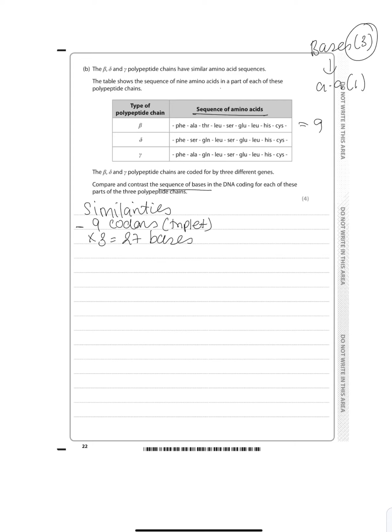That's first similarity. Second similarity is if we look at the actual sequence, we've got phenylalanine. That's all the same, and same.